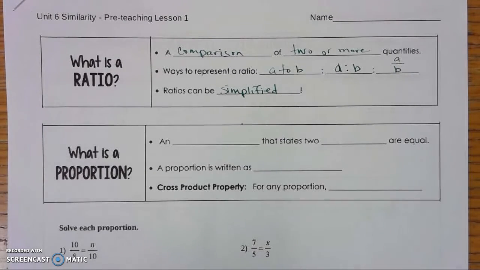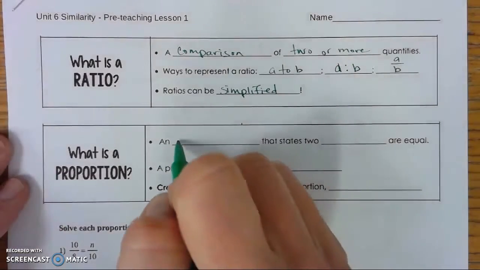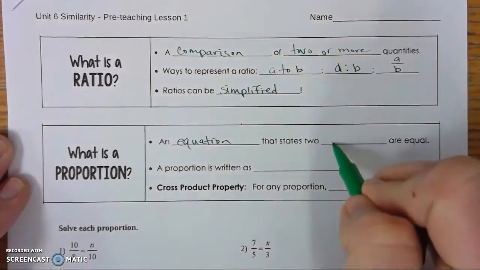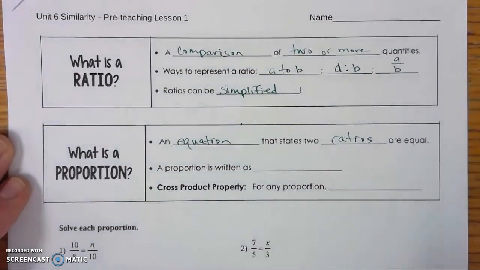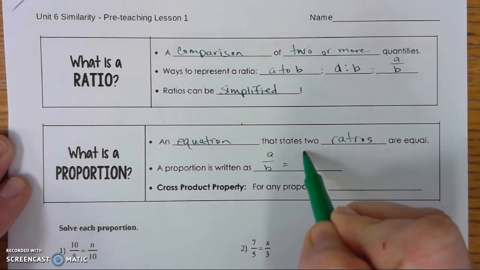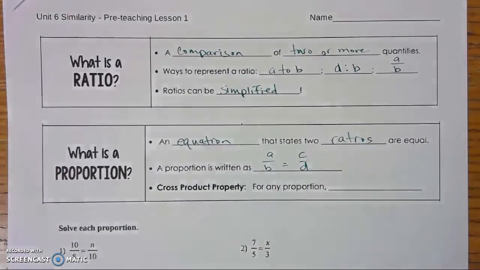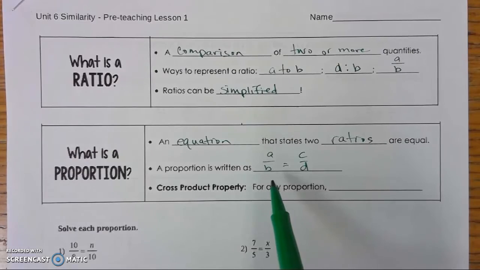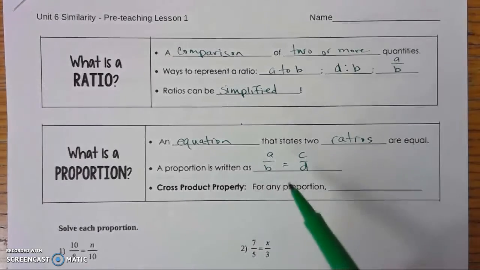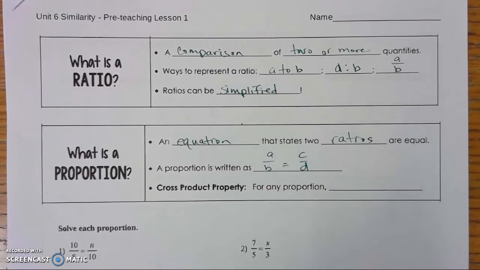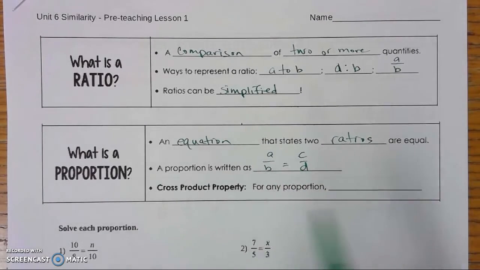Then we are going to take two ratios and create a proportion. A proportion is an equation that states two ratios are equal. A proportion is written like this: if your first ratio is A over B, it's equal to C over D. We're going to solve some proportions by cross multiplying today, because when we cross multiply, B times C and A times D, the cross products are equal as well.